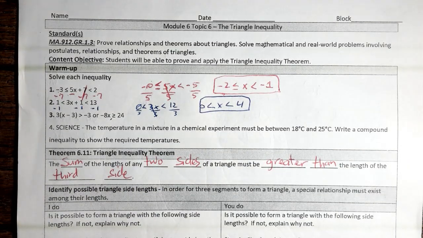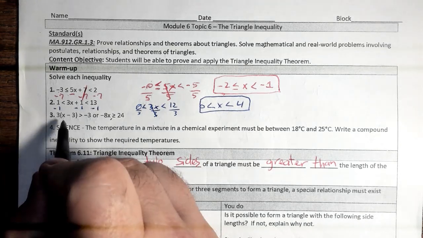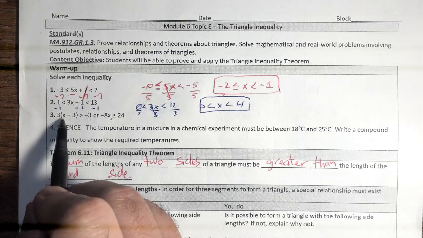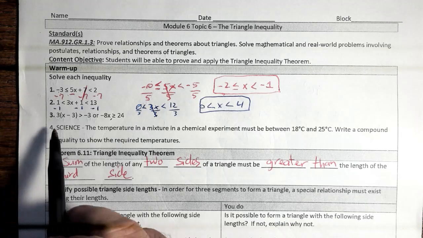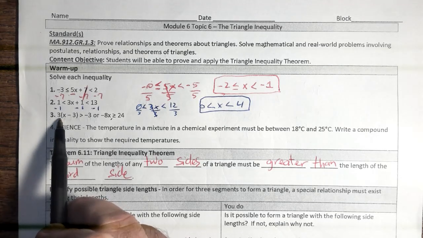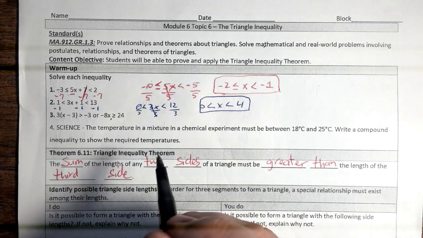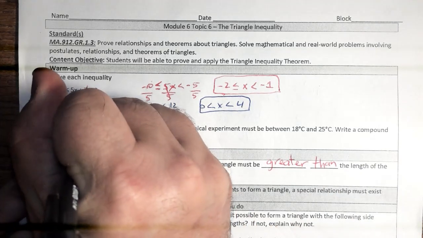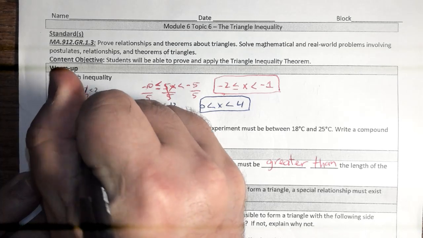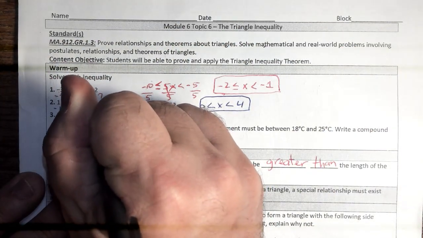So number 3. We have some other stuff going on here. We've got the parentheses. We know we're going to distribute this. I hope you guys remember that. If not, welcome to remedial algebra. So 3x, and then 3 times negative 3 is negative 9. So let's just go ahead and do that below. 3x minus 9, because we distributed the 3, greater than negative 3.